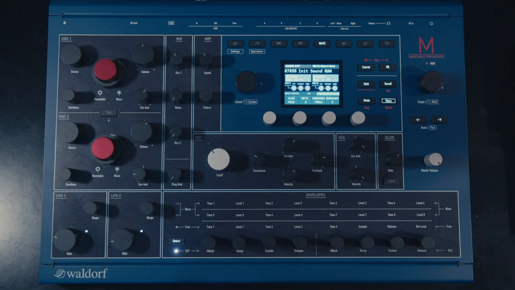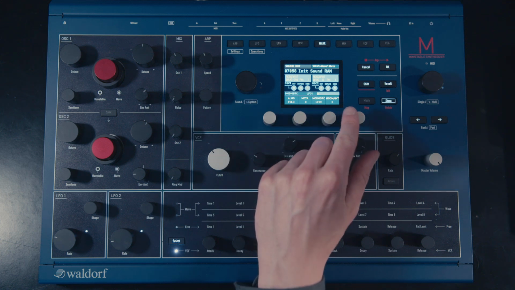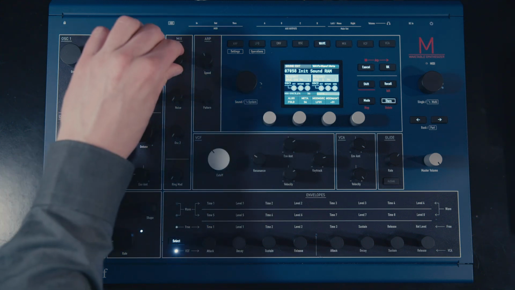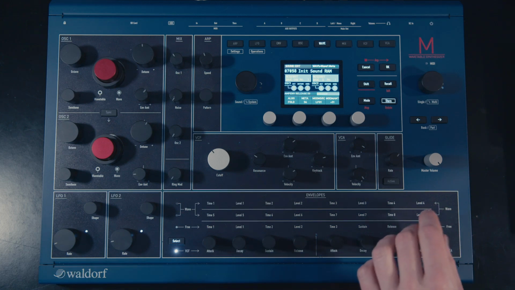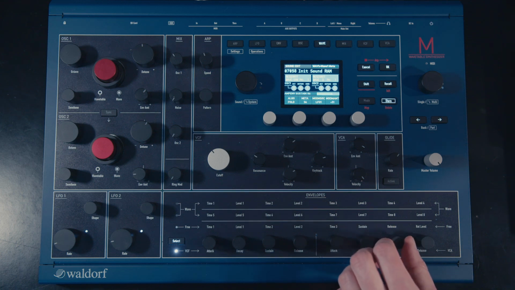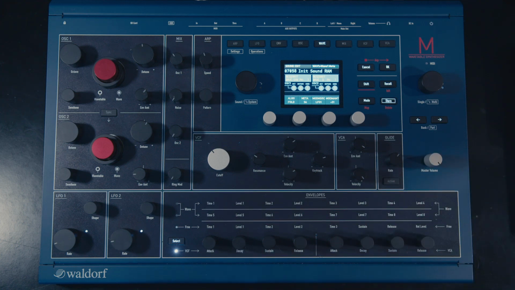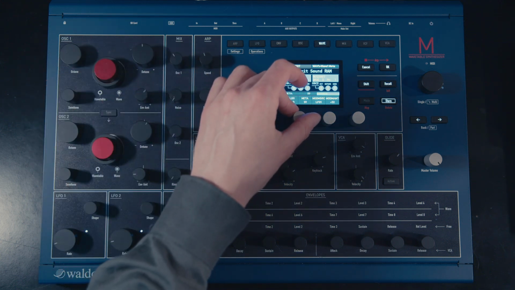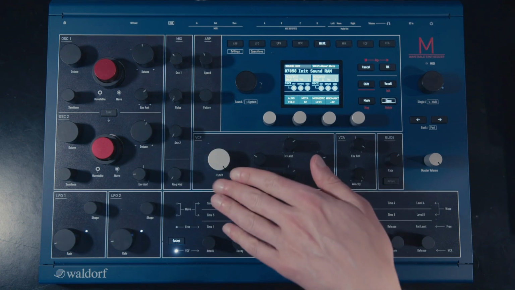But I think with a triangle, we can still do interesting sounds. We could also apply an LFO, of course. Notice that the filter is doing nothing.